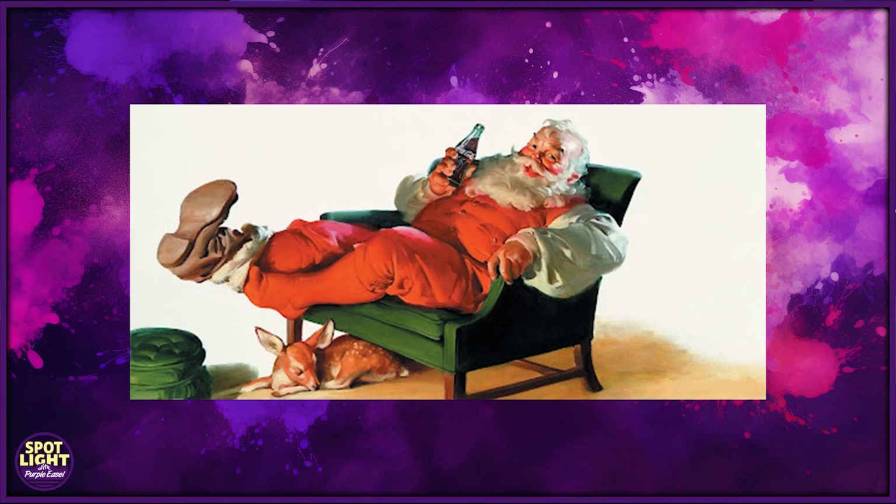Because why wouldn't you kick back with a Coke? Now we do the polar bears, I think, right? Yeah. Polar bears kind of took over. But look, red and green. It's very classic. Look at his face, so jolly, so red. Super happy. Can we talk about the texture on the footstool real quick? That looks like straight up velvet. Yeah, it does.